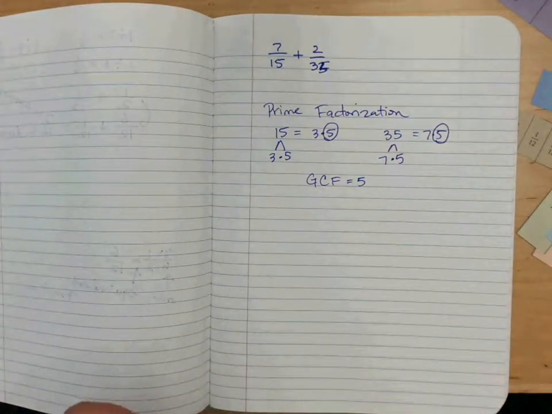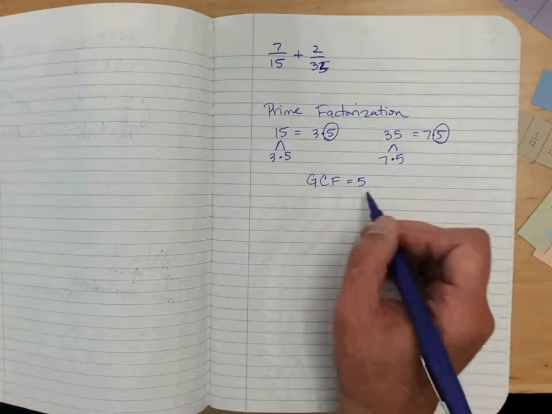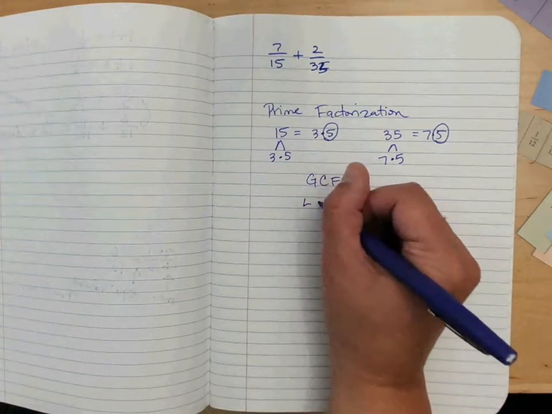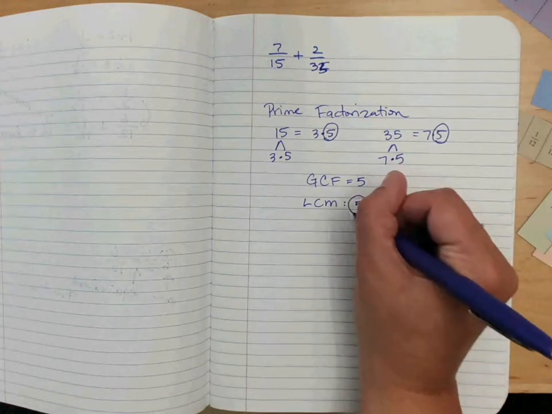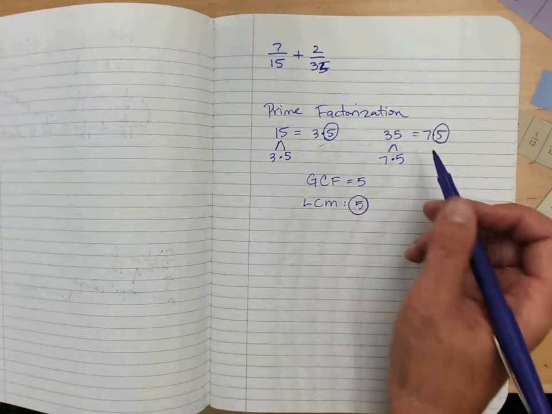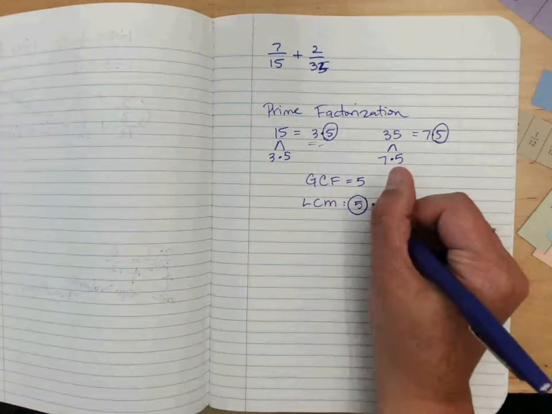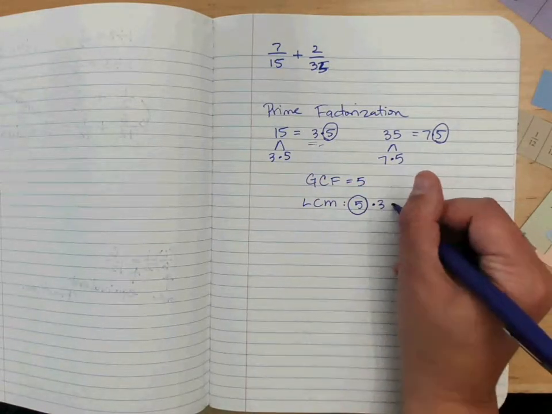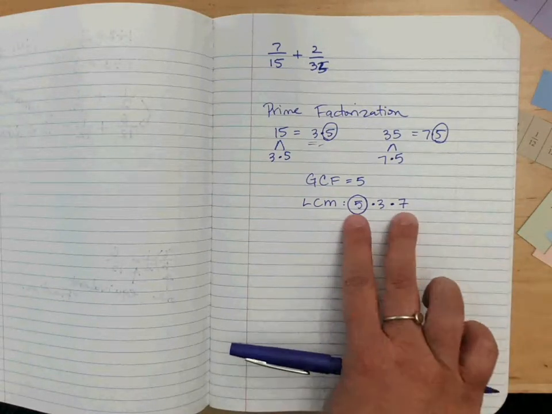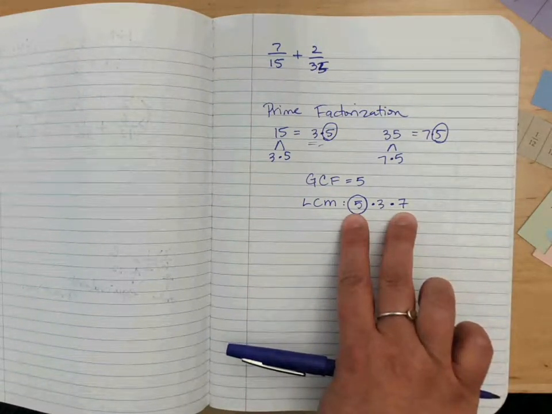Okay, that would be the greatest common factor, but we want the lowest common multiple. So we can use that 5 that they have in common, and then we can multiply by 3, because 3 times 5 is 15, right? And we can multiply it by 7, because 7 times 5 is 35.